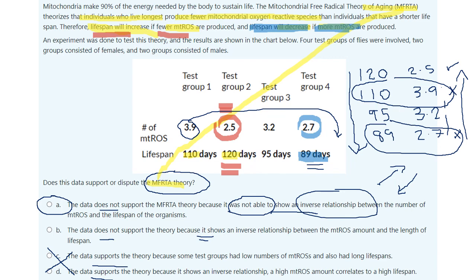I want to encourage you, if you get something like this in your exam, something that you've never seen before, you might panic. But first, look at the difference between the answers. We separated these answers into two sections: those that said the data did support and those that said the data did not support. Secondly, find out what is being tested. Thirdly, look at the data.